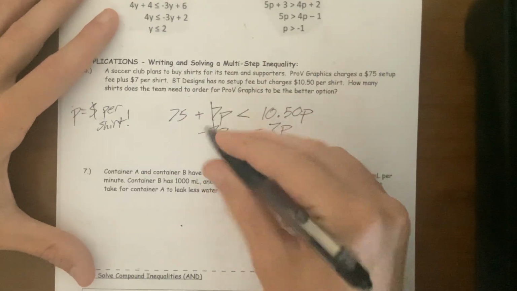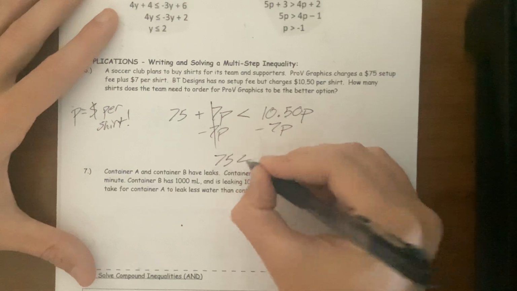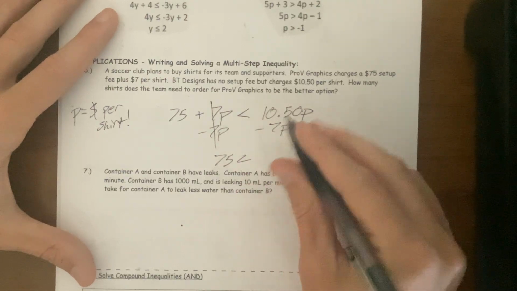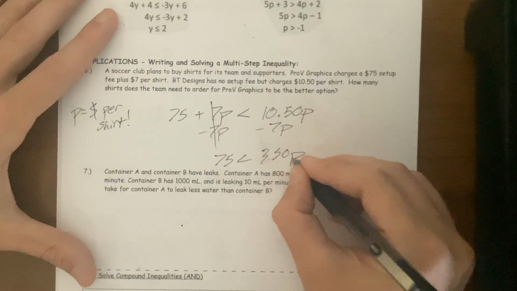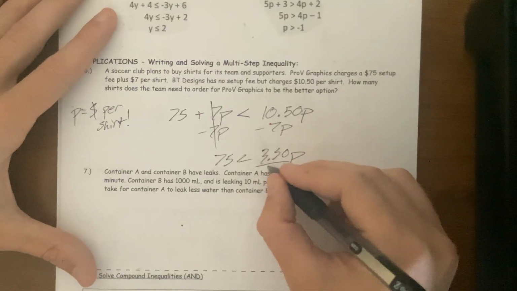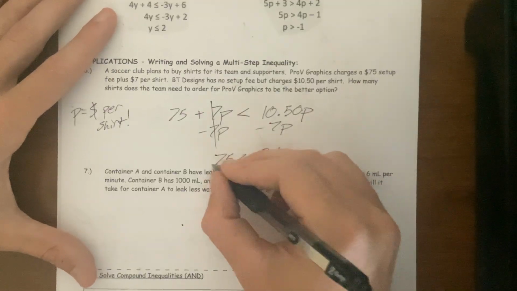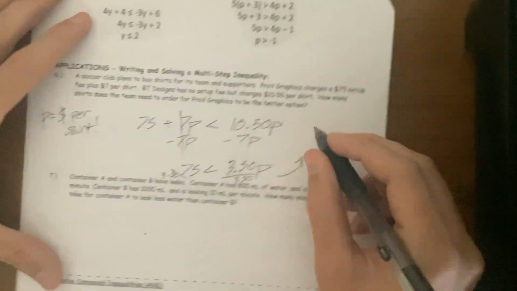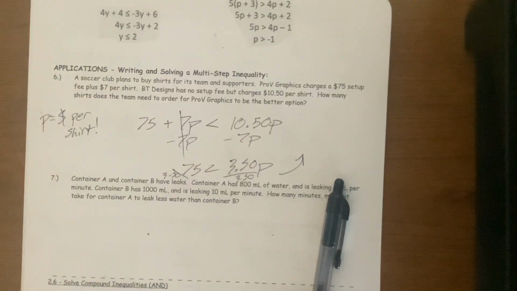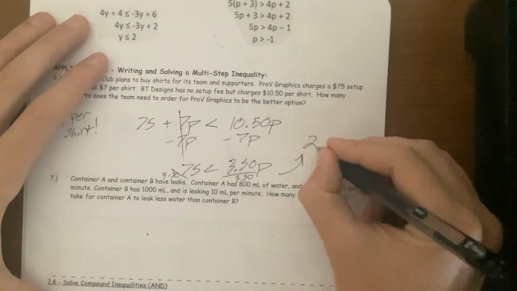The 7p's on the left cancel out, giving me 75 less than 10.5p minus 7p, which is 3.5p. Then I would divide by 3.5 to give me my answer. Give me 1 second, I'm typing it into a calculator, but that would give me 21.